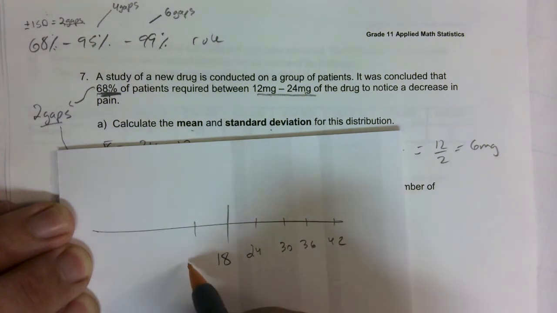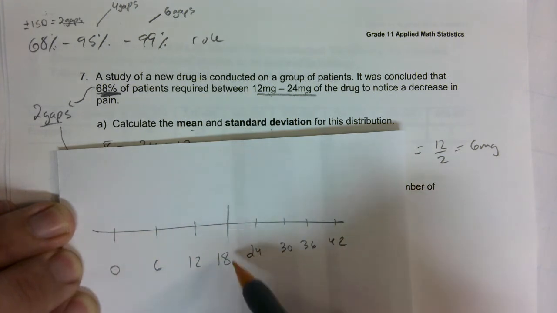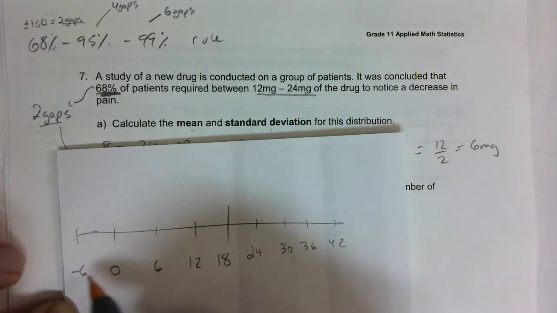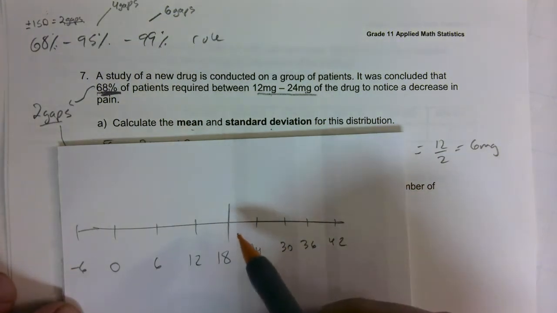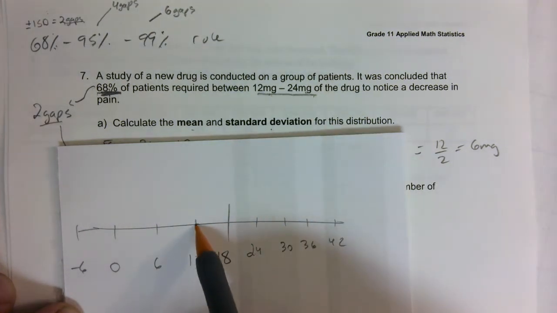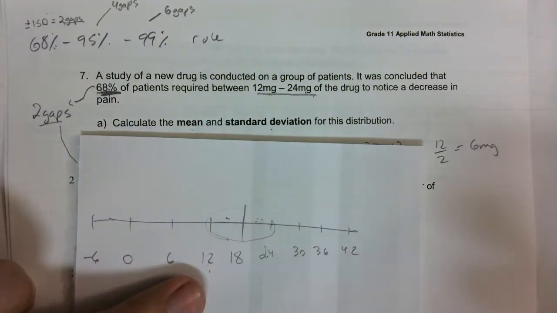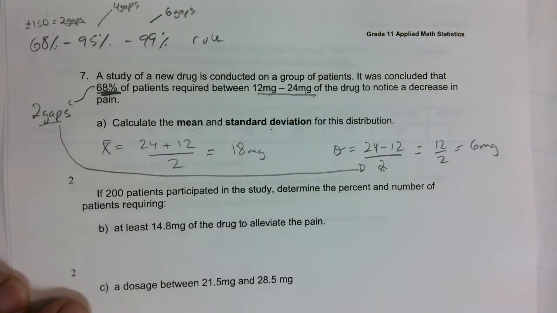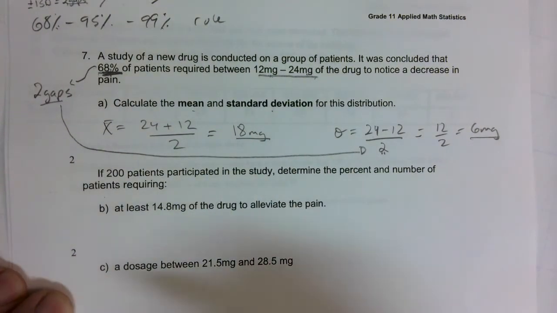The same thing here. This would be 12, this would be 6, this would be 0, and then you're actually in the -6 here, which doesn't make sense, but that's just how we're going to go. But notice that 12 and 24, which is mentioned here, between the two there are two gaps, and that's how we figured out the standard deviation. We just subtract them and then divide by 2 in this case. All right, so now we have the mean and the standard deviation moving forward.